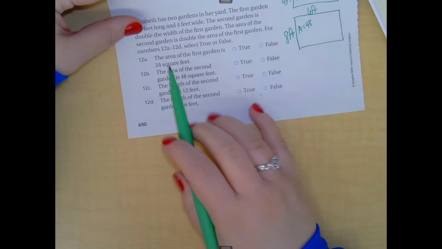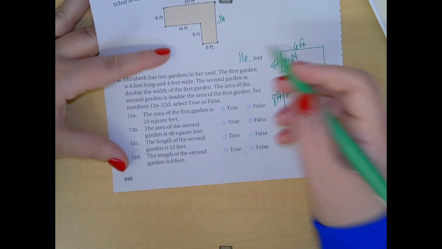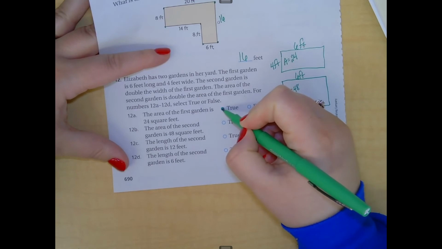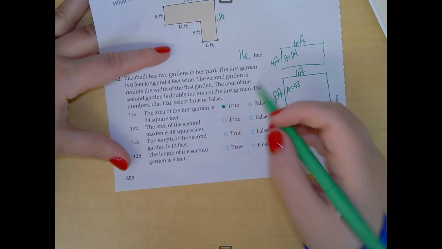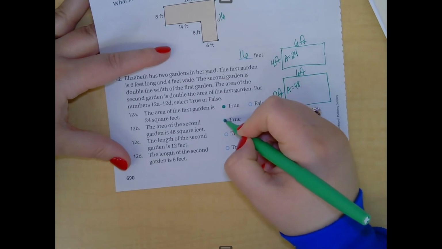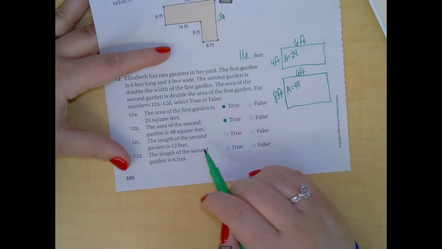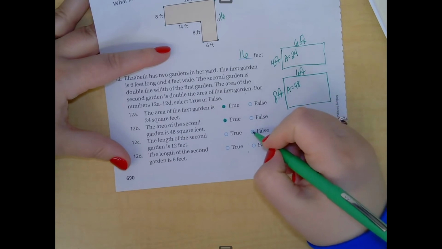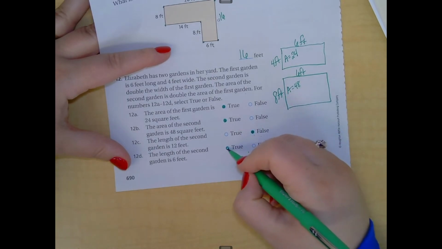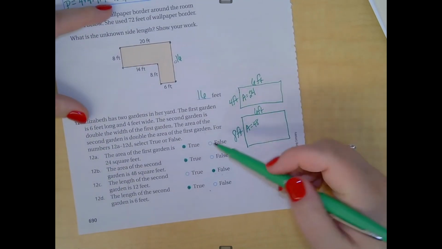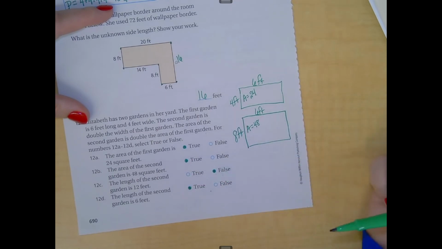Here we go. The area of the first garden is 24 square feet. True. The area of the second garden is 48 square feet. True. The length of the second garden is 12 feet. False. It's 6 feet. The length of the second garden is 6 feet. True. Always draw a picture. There is no way you can just sit and do this all in your head. That means you're guessing. Draw a picture.